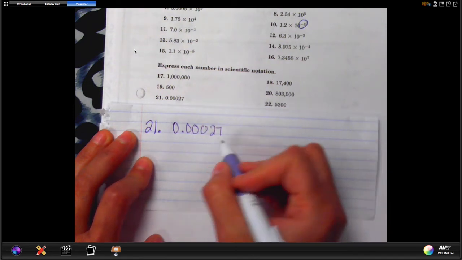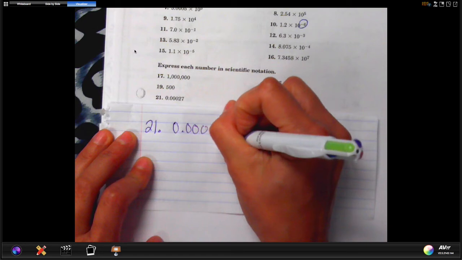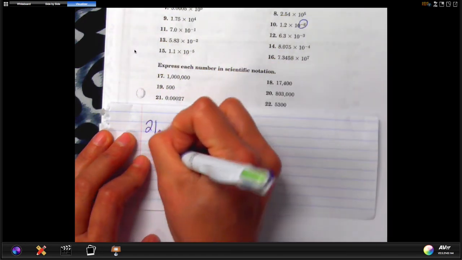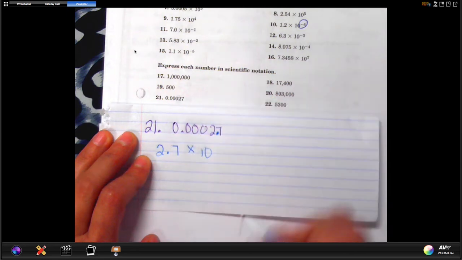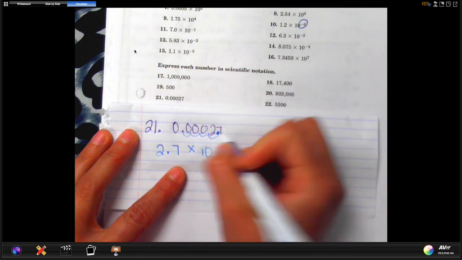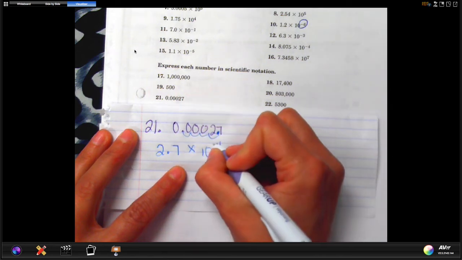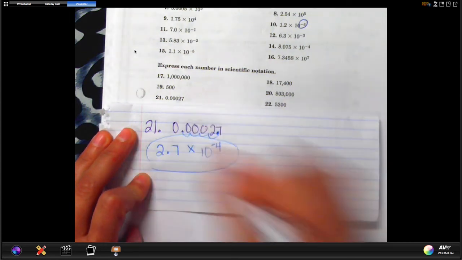So what we're going to do is, the decimal is already there. We don't have to put it in, but we do have to move it. We need it to be between the 2 and 7, so it's 2.7. Times 10. How many spots did we move it? 1, 2, 3, 4 spots, but this has to be negative because it was a small decimal, and that's the answer.